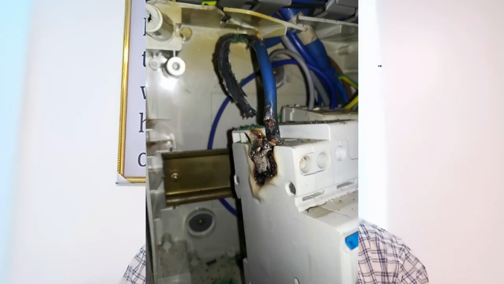Using AC breakers on DC systems causes breaker failure, overheating, welding of contacts, and fire hazards. Therefore, make sure that you use properly sized DC breakers and DC isolators in DC systems for your solar system installation.